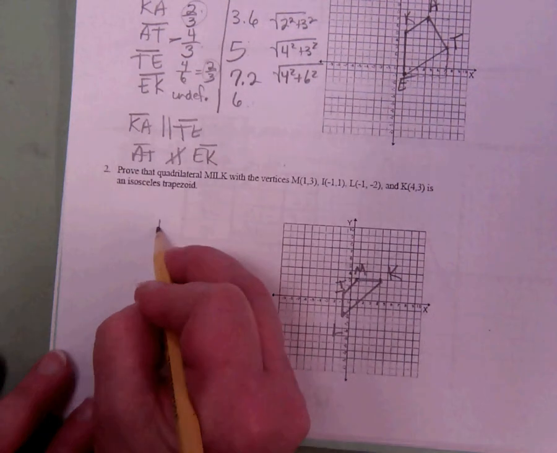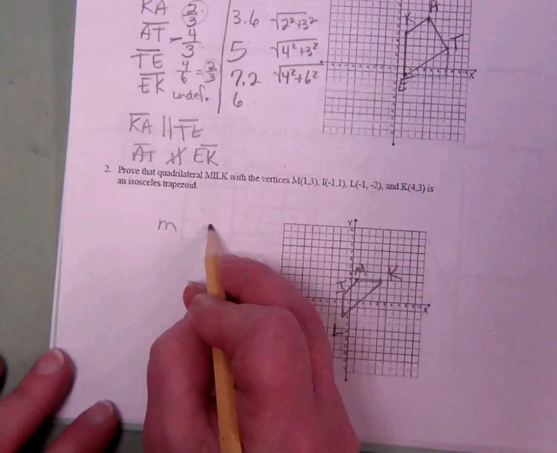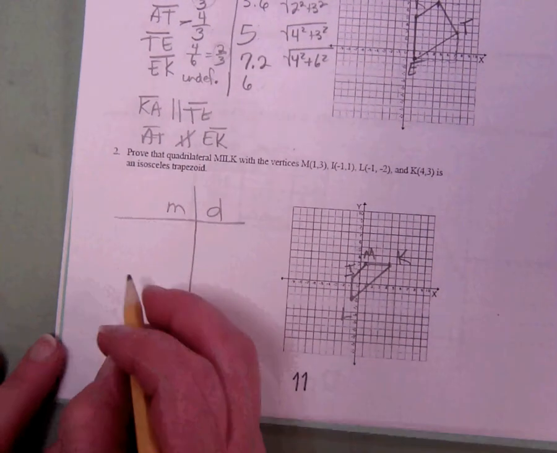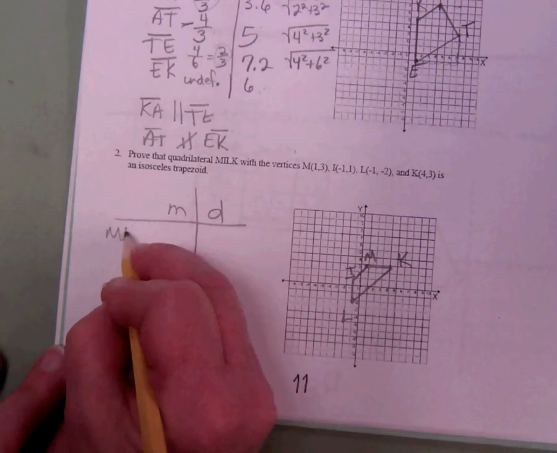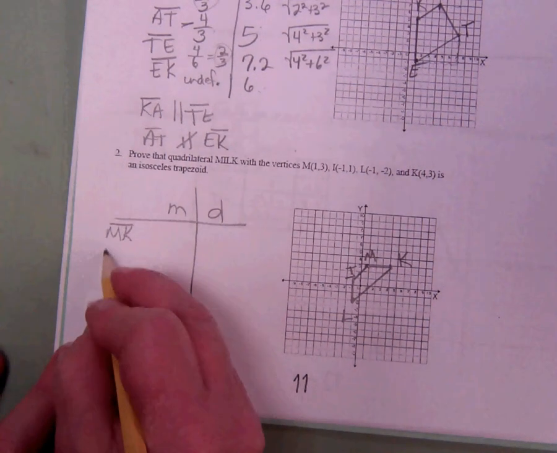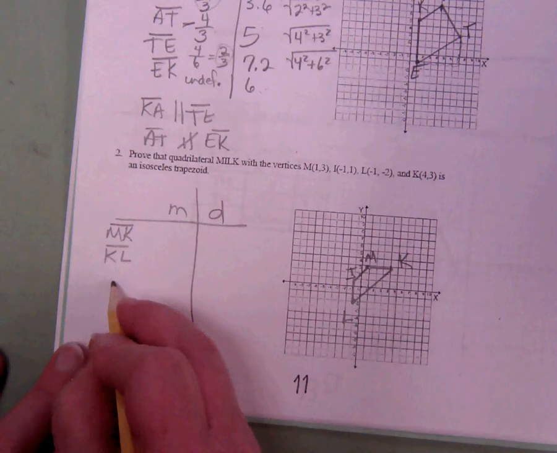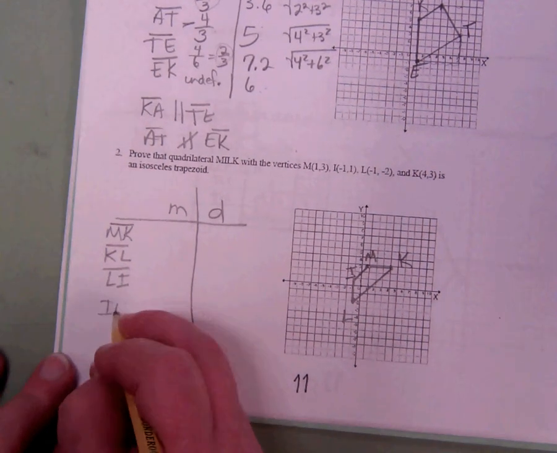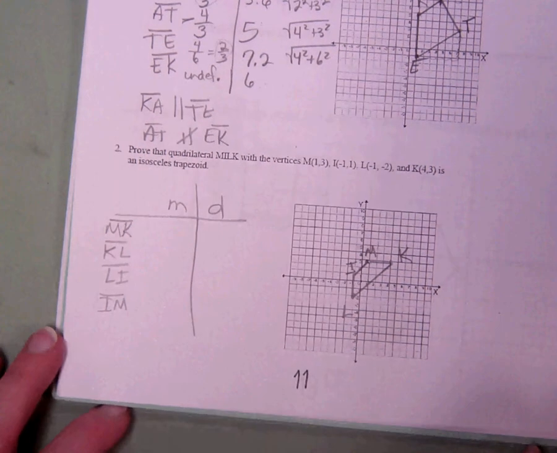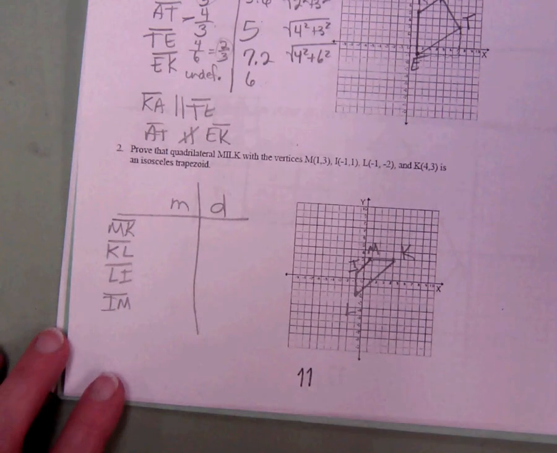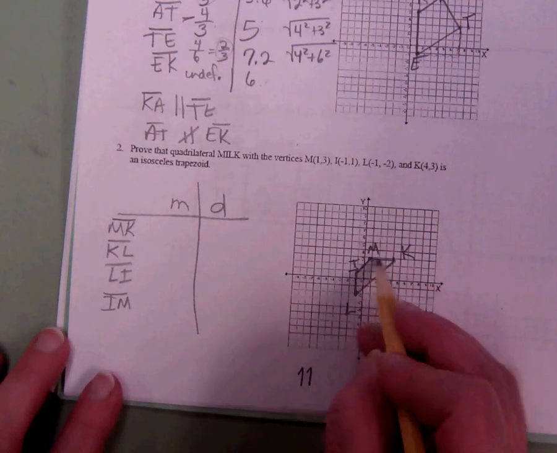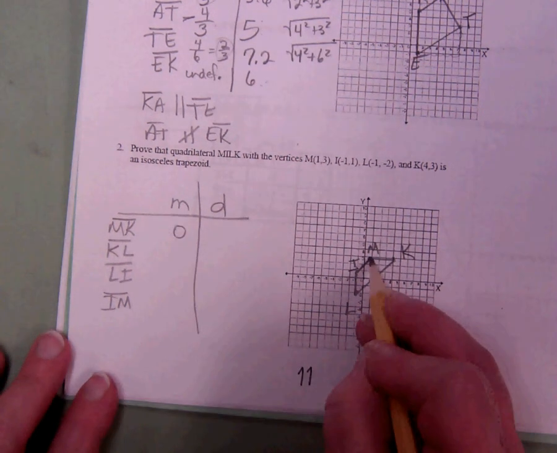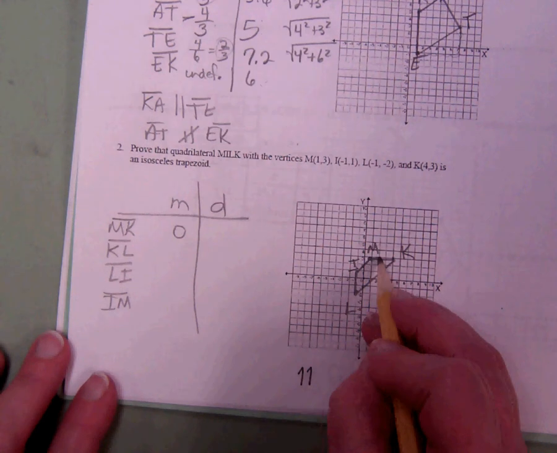Now we're going to set up our table to find slope and distance. MK, KL, LI, and IM. MK, our slope, it's a horizontal line, so our slope is going to be 0. So we can count our distance, 1, 2, 3.